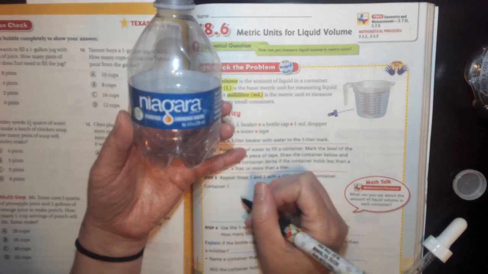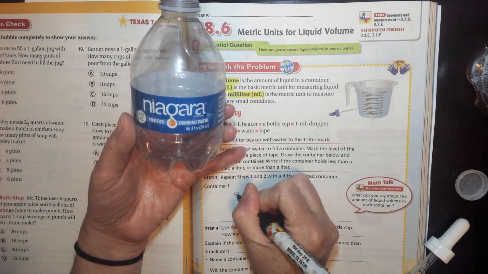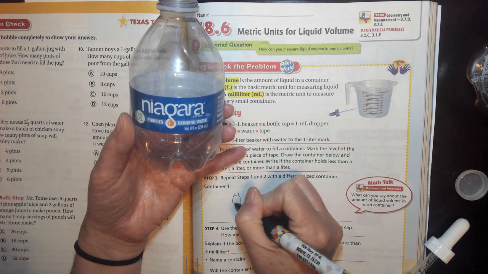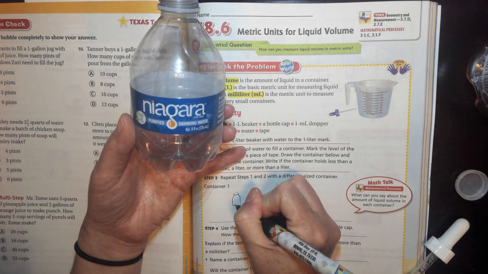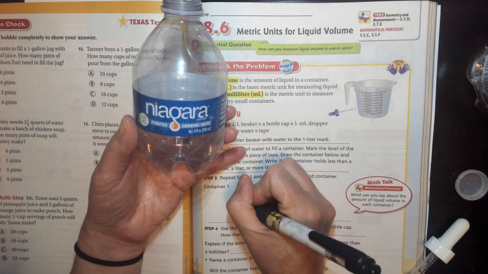So here is this container. It says we're going to draw it, so I'm going to draw the best I can. It kind of goes down like this. Has a little label there.